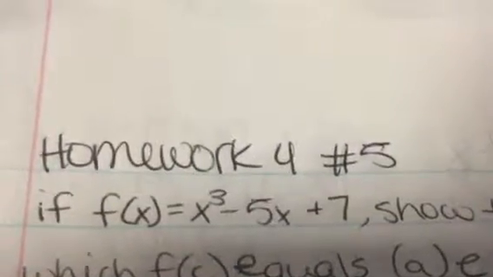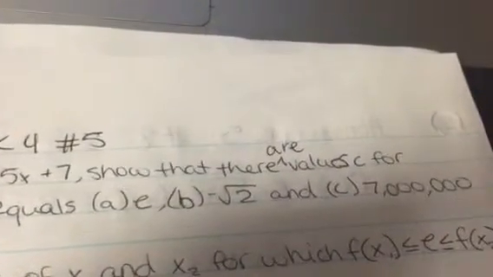Homework 4, question 5. If f of x equals x cubed minus 5x plus 7, show that there are values c for which f of c equals e, negative radical 2, and 7 million.